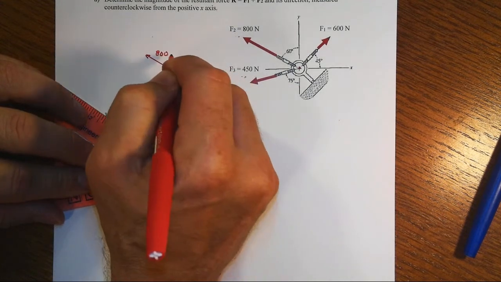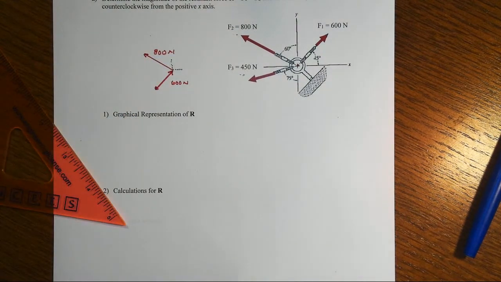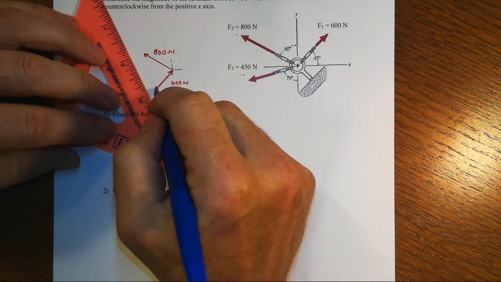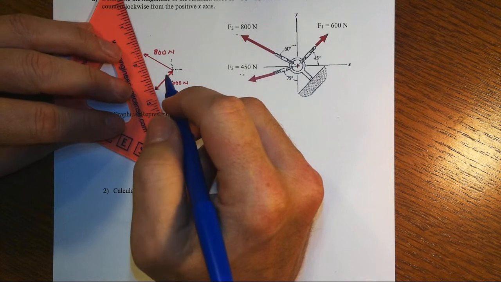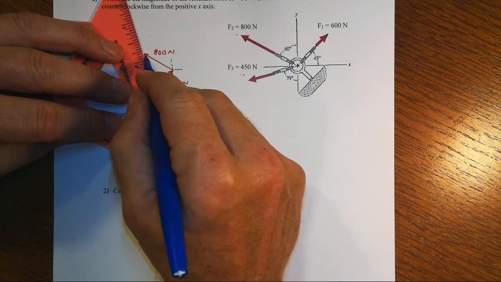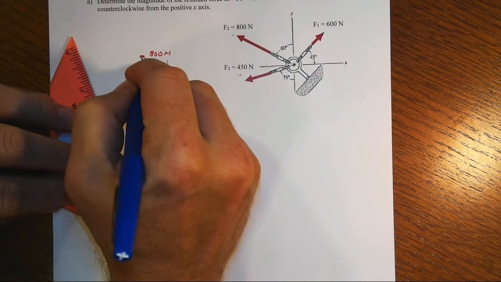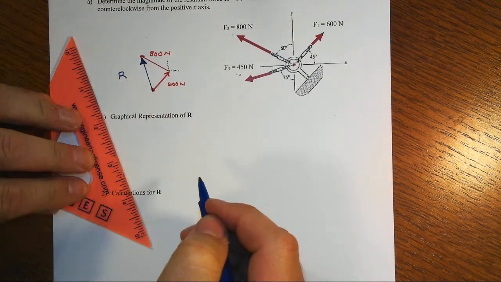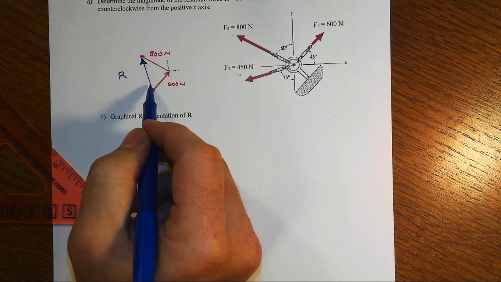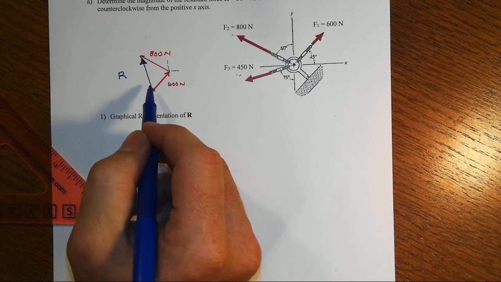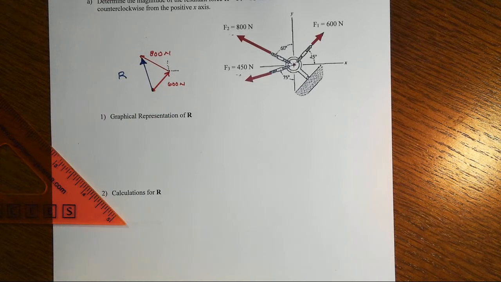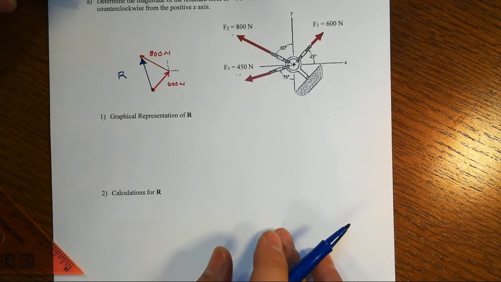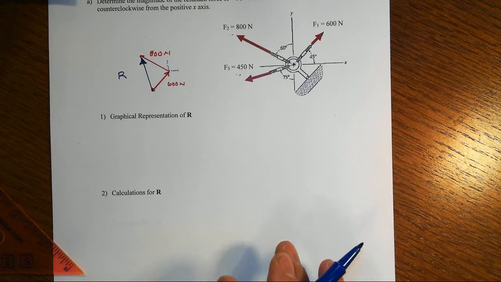That would be tip-to-tail construction, and the resultant would be to go from the very beginning, which is way down here, and then take that on up to there. That would be the graphical representation of the addition of two vectors. If we did this to scale, we could then get out our protractor, measure the angular orientation, measure the length of that R, and we would have our answer. That would be the true-to-scale way. That's the way it might have been done 60, 70, 80, 100 years ago.